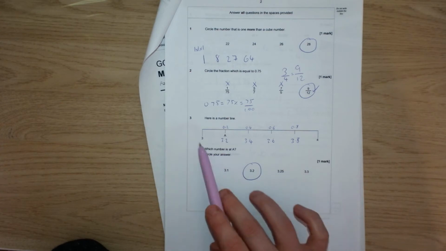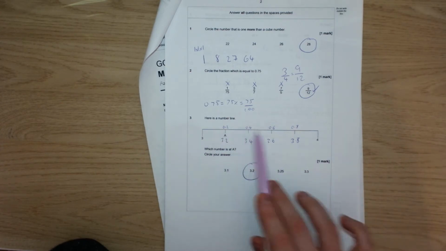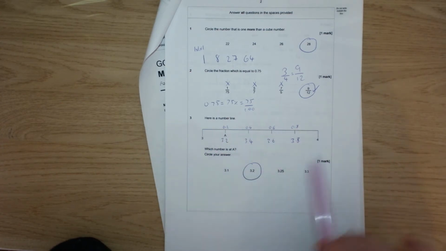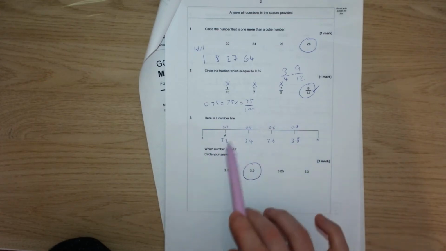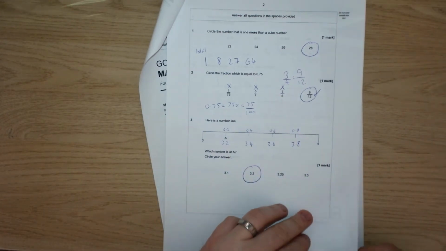Here is a number line. Which number is in A? So we've got 3 there, we've got 4 there, so we've got 1, 2, 3, 4, 5 lines to get from 3 to 4, so each one is 0.2, so that means it's going to be 3.2.